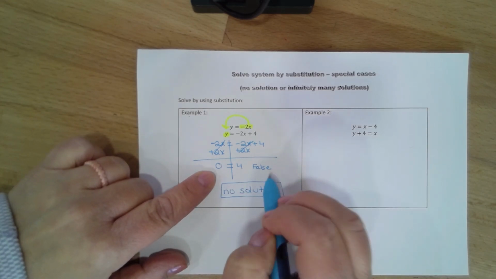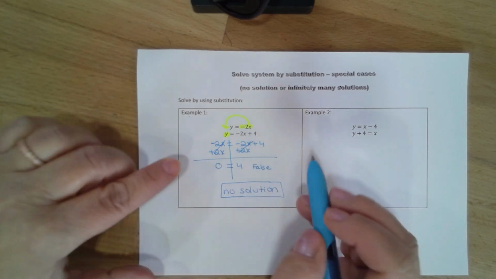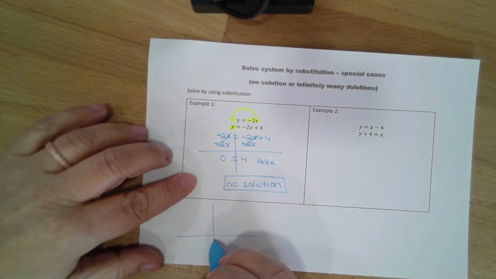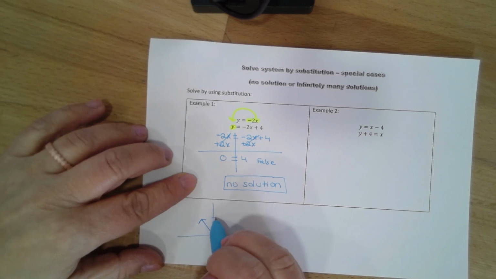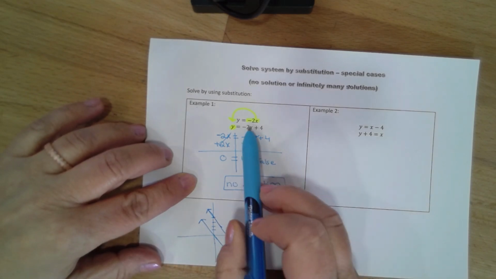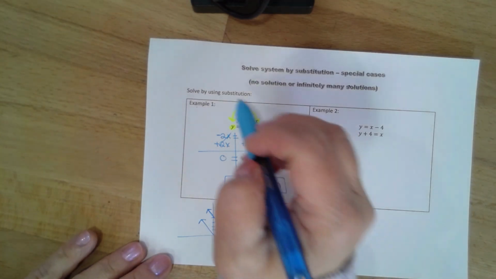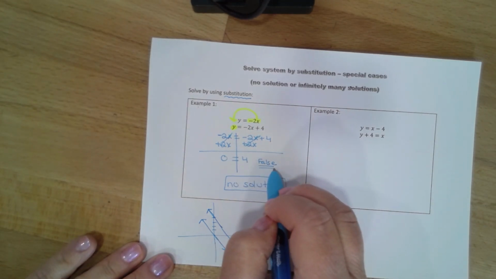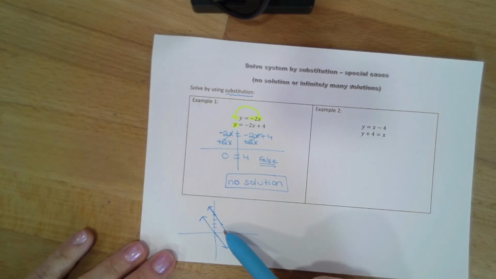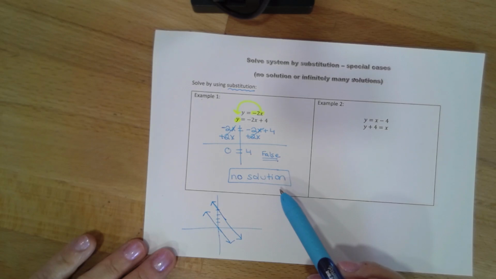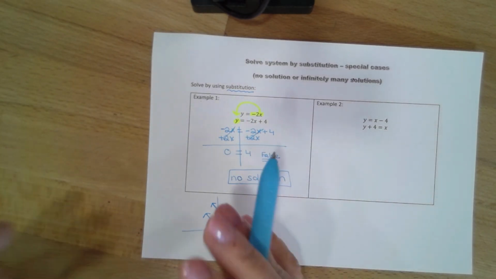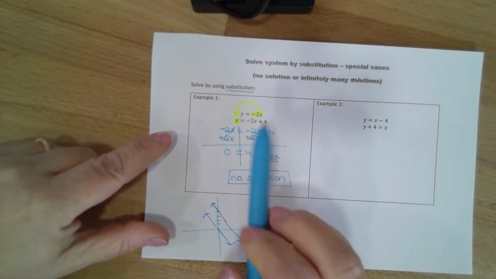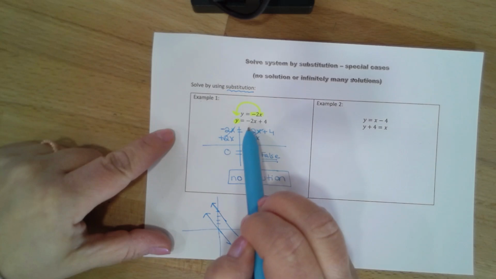And I want you to think about, if we were to graph both of these lines, what would it look like? One would look like that, and then one would look like that. Remember they have the same slope, but we're solving these using substitution. If you solve using substitution and you get a false statement, what that means is there's no solution, which means if I graph them, they're going to be parallel. And no solution really means that there is no x or y ordered pair that will ever make both of these a true statement.